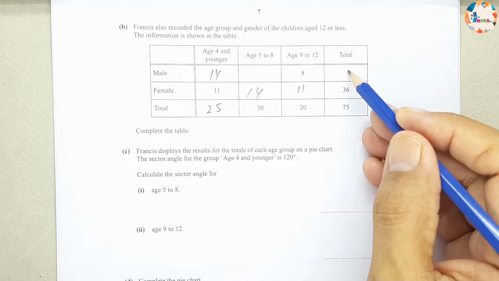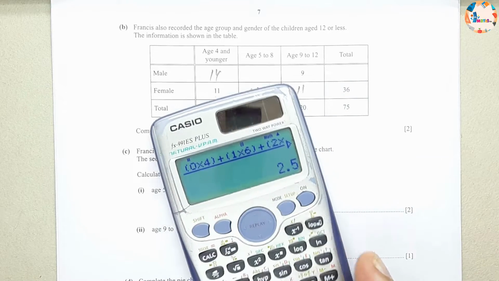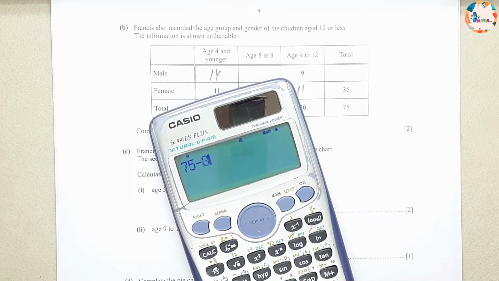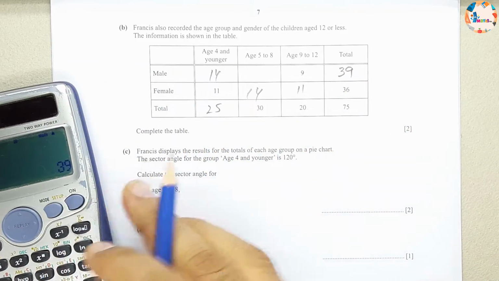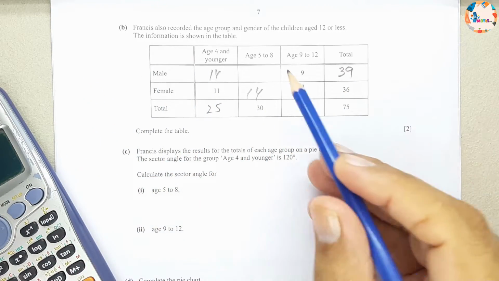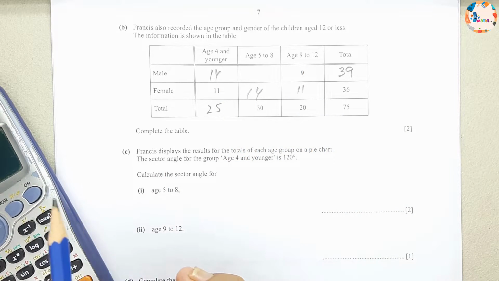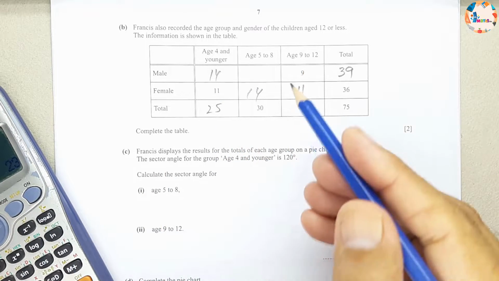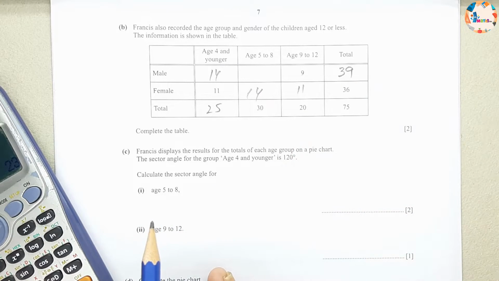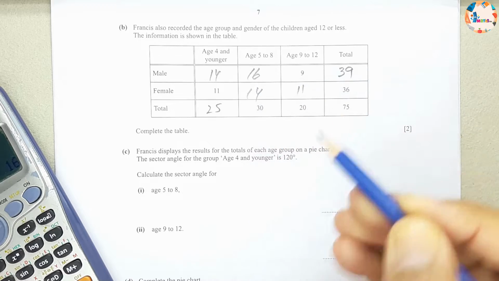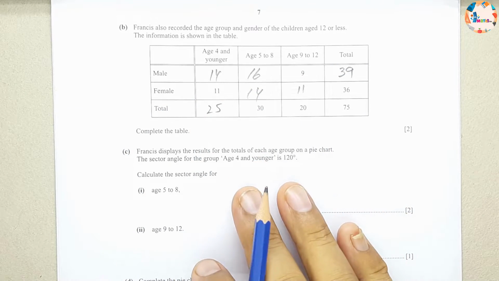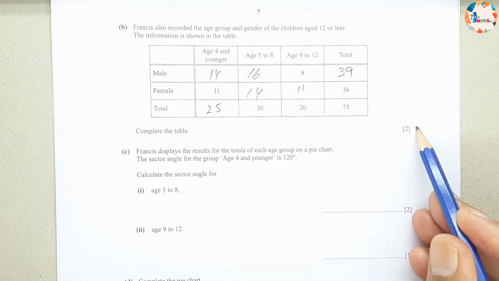36 plus some number is equal to 75, so we can write 75 minus 36 will be equal to 39, so this number is 39. So 14 plus 9 will be equal to 23, so 39 minus answer will be equal to 16, so this number is 16. So we have completed this table, which is easy for 2 marks.